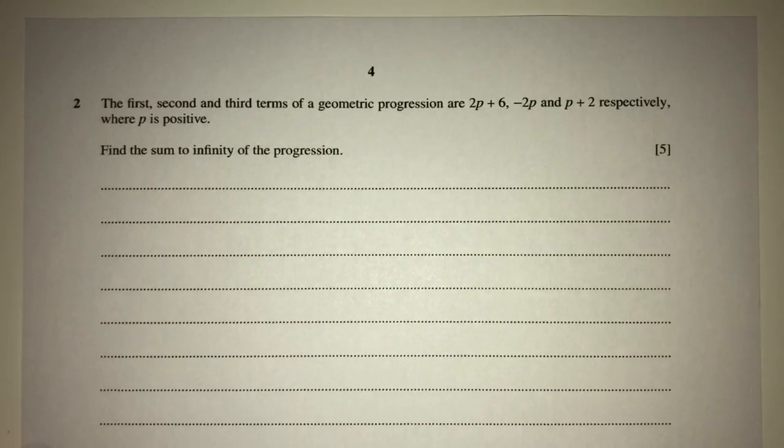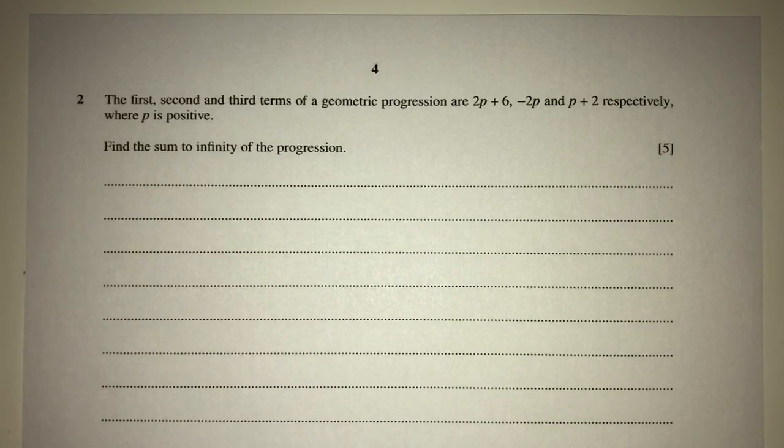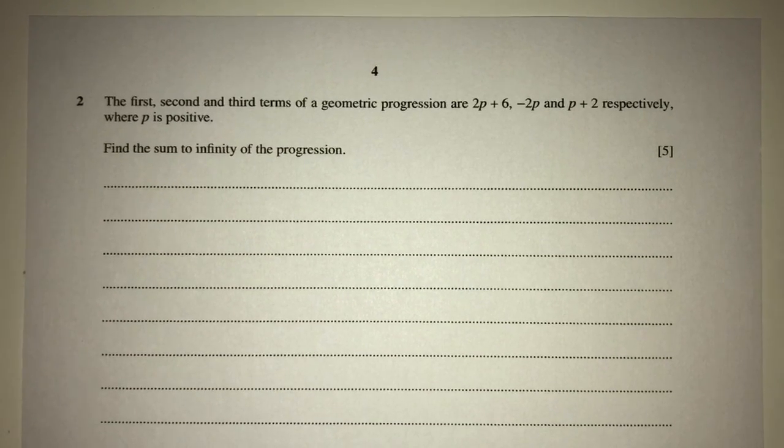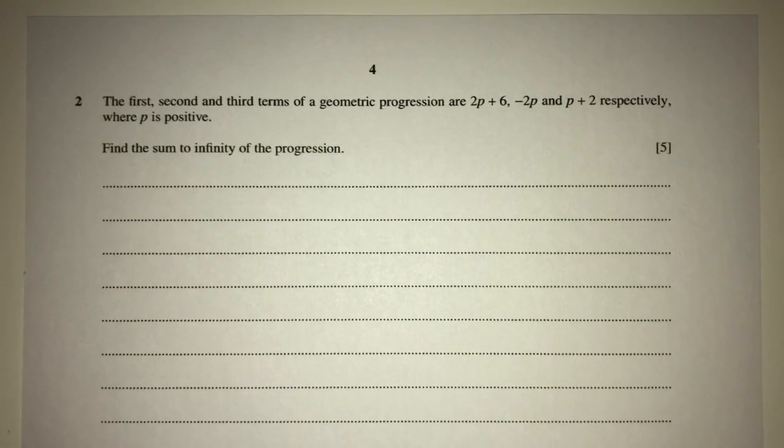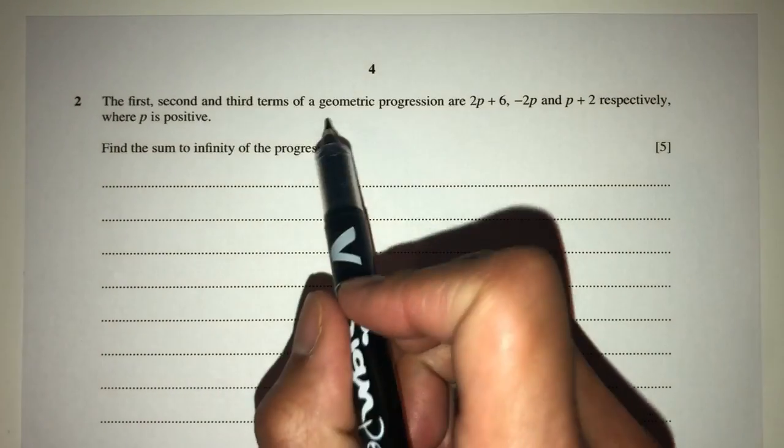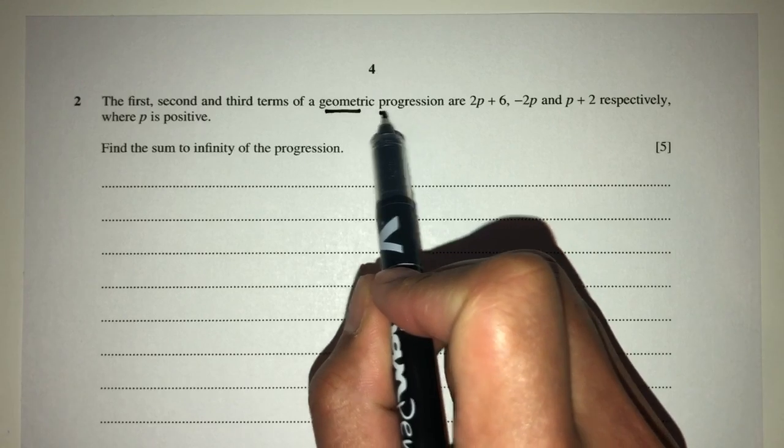Now let's move on to question number 2. So here what do we have? Let's see. We have the first, second, and third terms of a geometric progression. So now we know already it is a geometric progression.